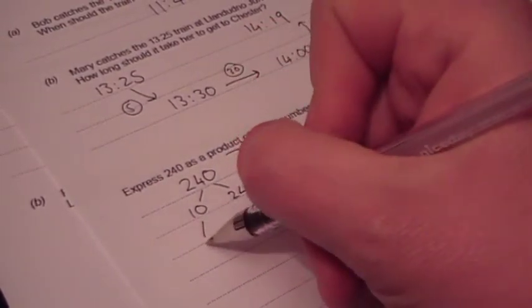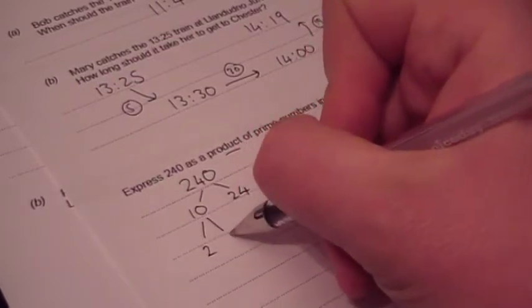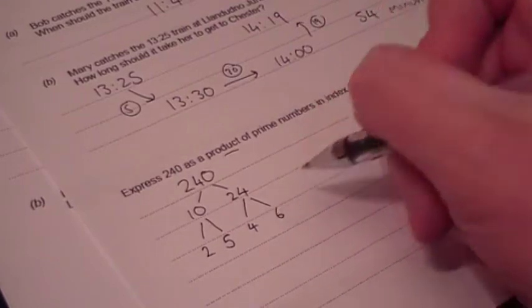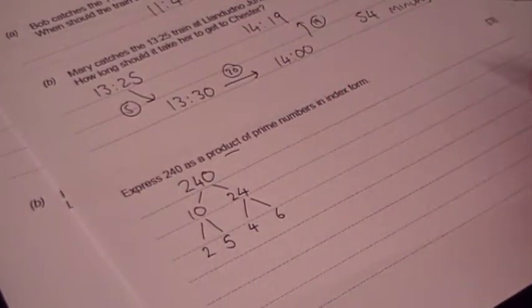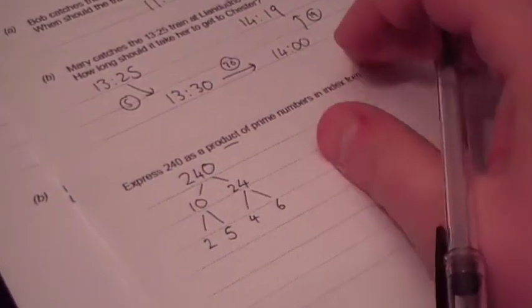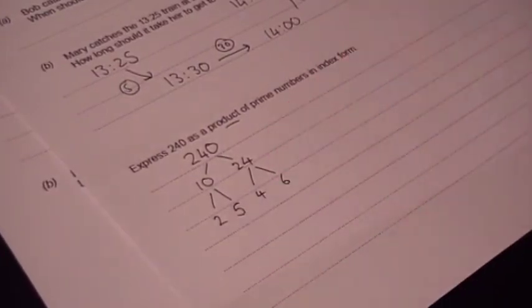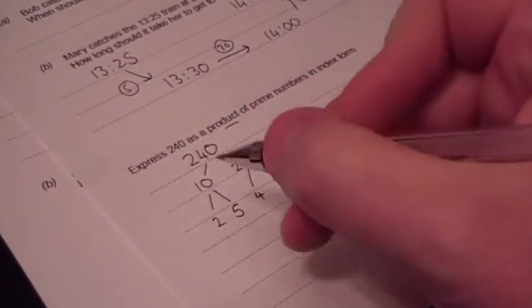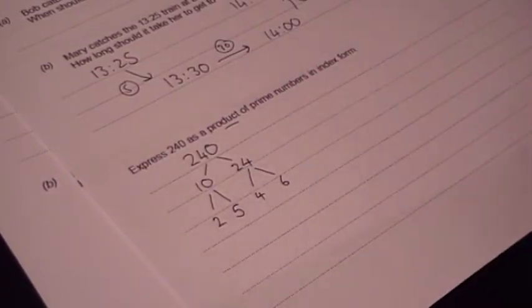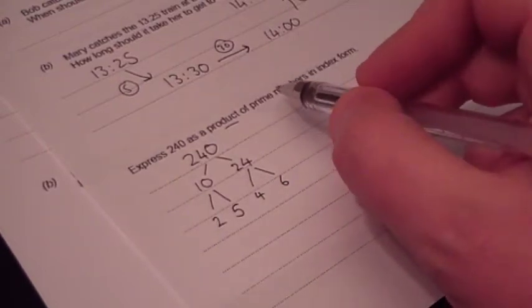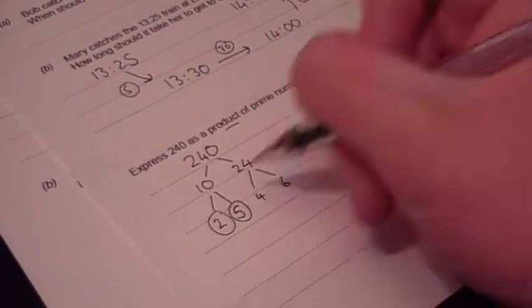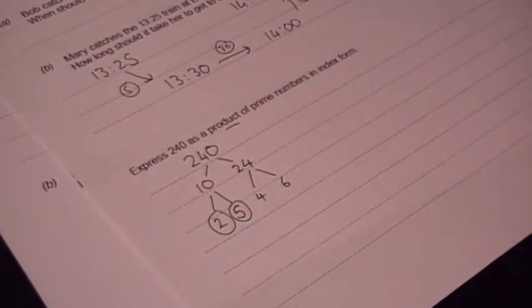Now 10 is 2 times 5, and 24 is 4 times 6. Remember, I can pick any multiplication that I want to. And when I come into this row and I look at 2, the only thing that makes 2 is 2 times 1. And if I added that on, I could go on forever, and there's no point because these are prime numbers. This was our objective. So I'm going to circle 2, and I'm also going to circle 5 because they're prime.